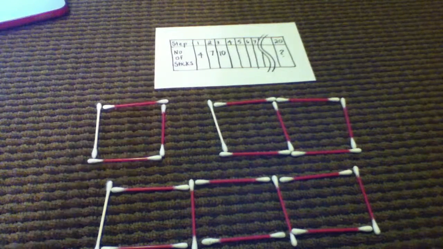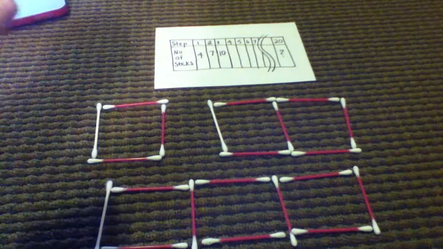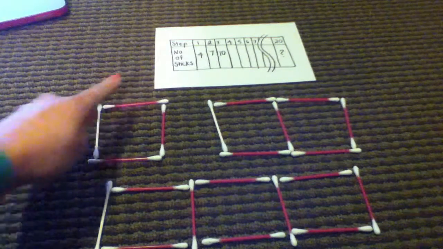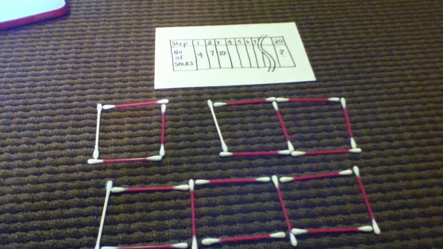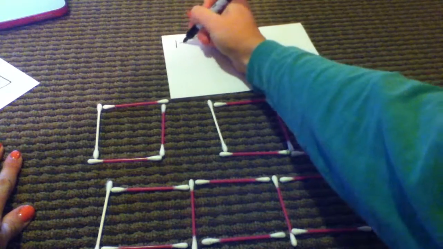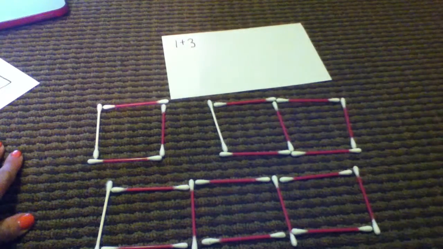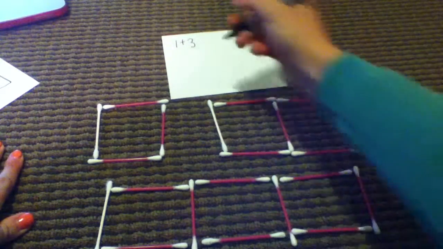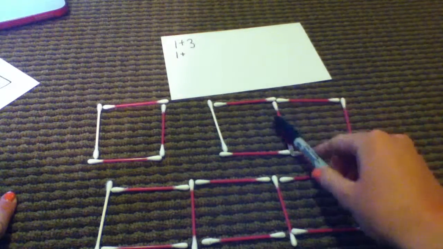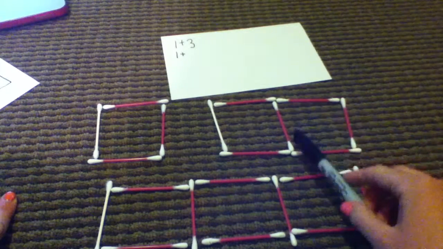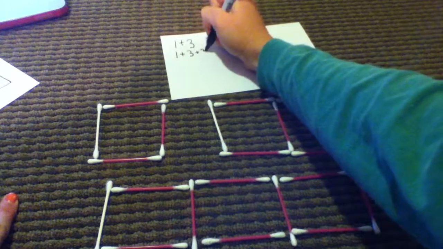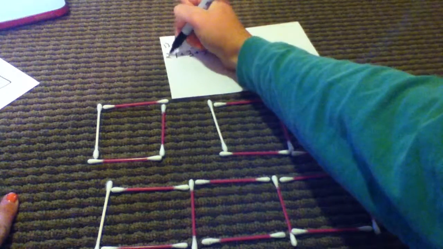So I'm noticing for each step I did one white Q-tip to represent one step. So we have one white Q-tip plus 1, 2, 3 pink ones. So I'm going to go ahead and write that down. We have one white plus 3 pink. So for step number 2 we have again one white plus, see how many sets of 3 we have. 1, 2, 3, 1, 2, 3. So we have 2 sets of 3, so we're going to write 1 plus 3 plus 3. And that's for step number 2.